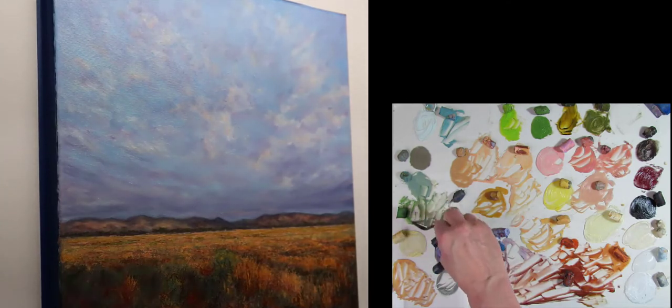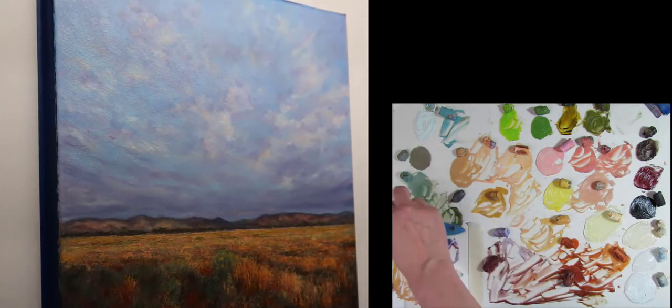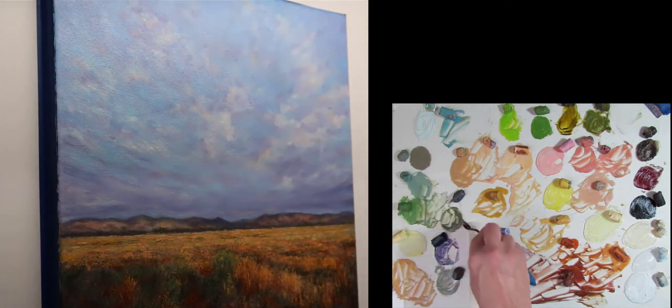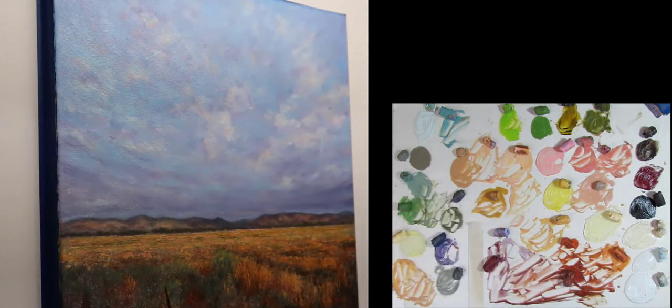So you're picking your colors. There are going to be a slight variety of colors, but they're going to fit right into this green we put in there earlier.